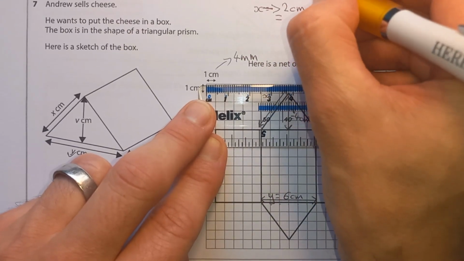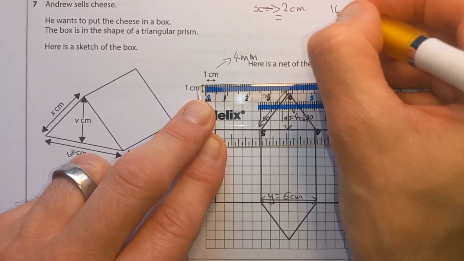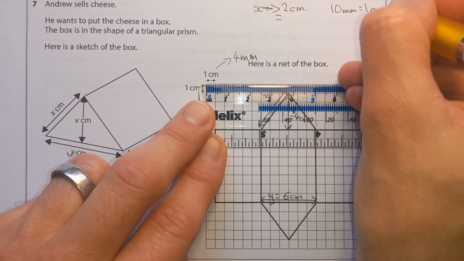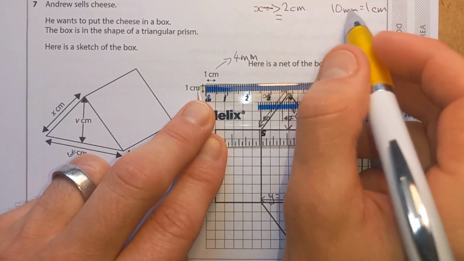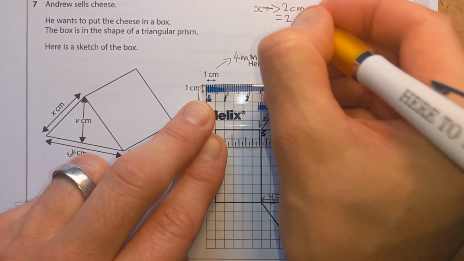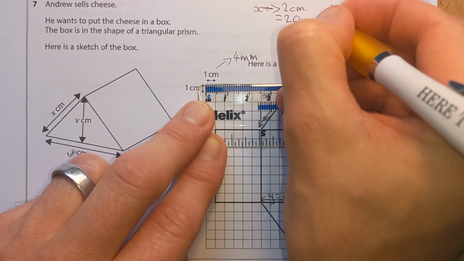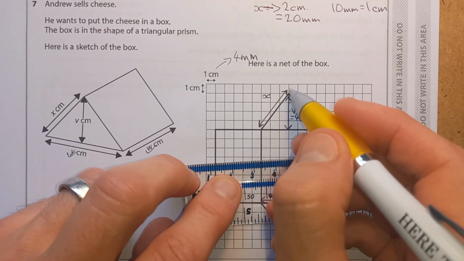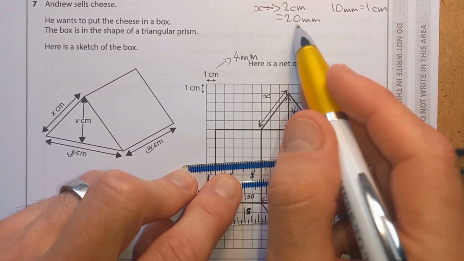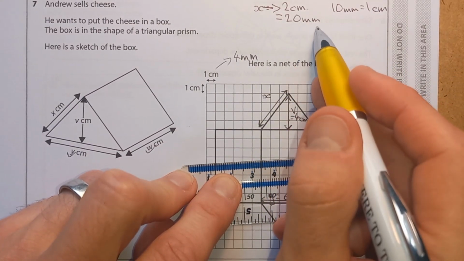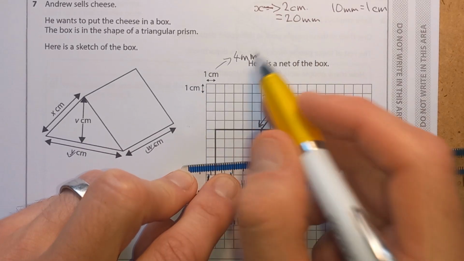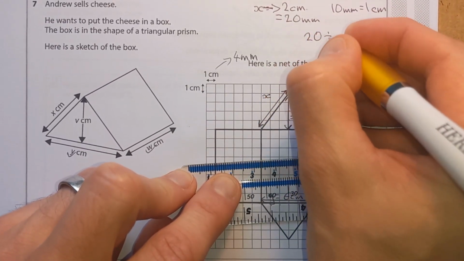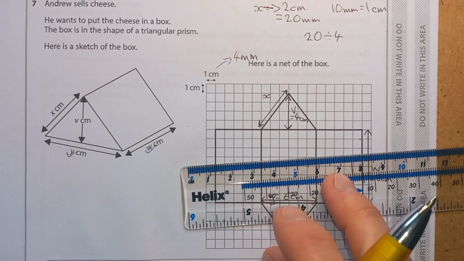Well, we've got 10 millimetres in 1 centimetre, so 2 centimetres, we're going to double that to 20 millimetres. So if we know that the full x on our drawing is 20 millimetres and one of these boxes is 4 millimetres, well, we're going to do 20 divided by 4.